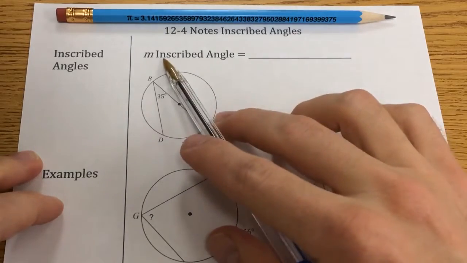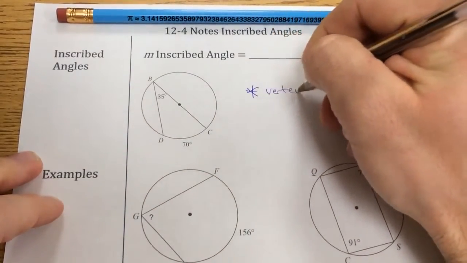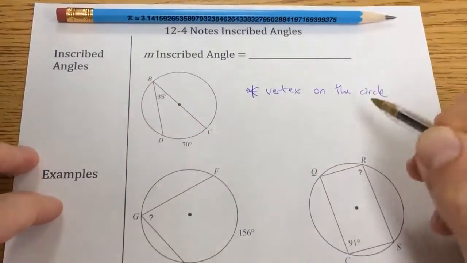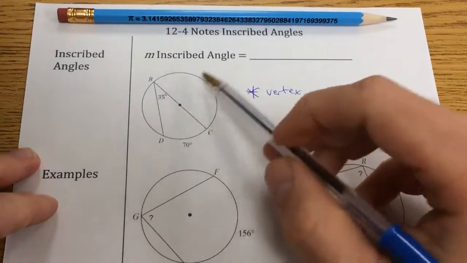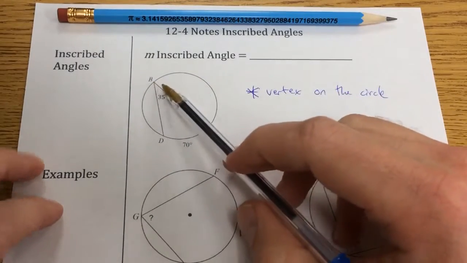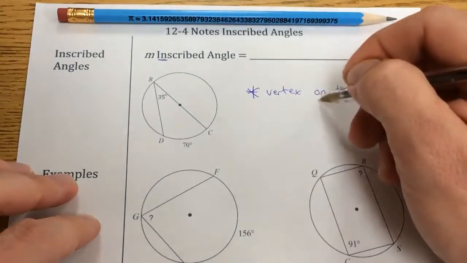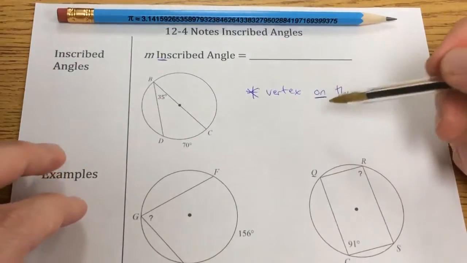First off, the inscribed angle has the vertex on the circle. Okay, unlike a central angle that has the vertex at the center of the circle, an inscribed angle has a vertex on the circle, like here I have in my example. Okay, and if you remember that the inscribed angle has the vertex on the circle, the vertex is on the circle.